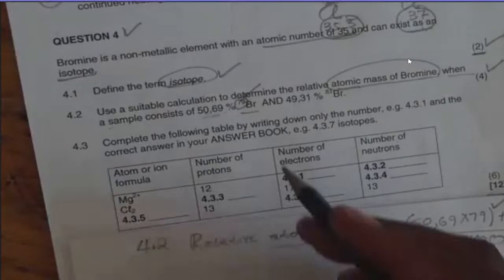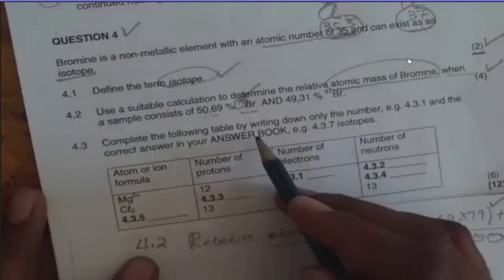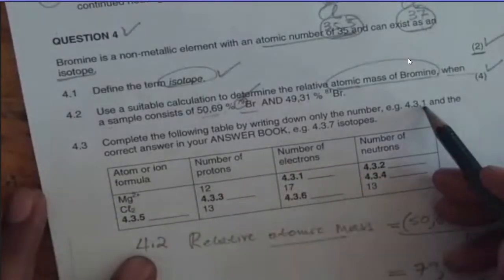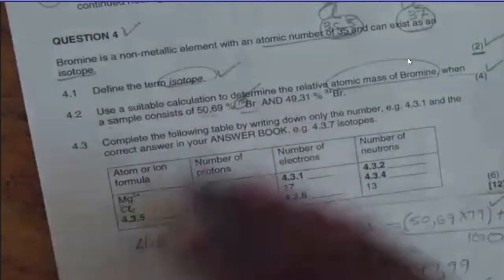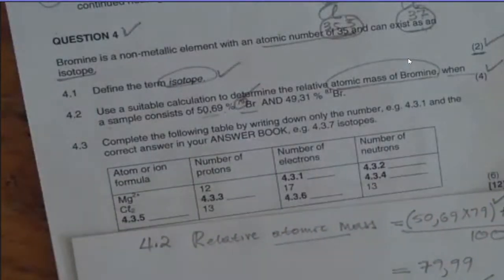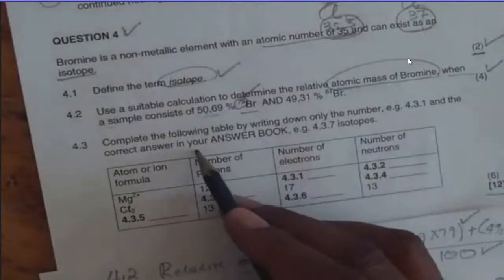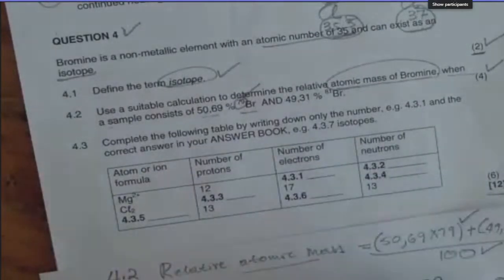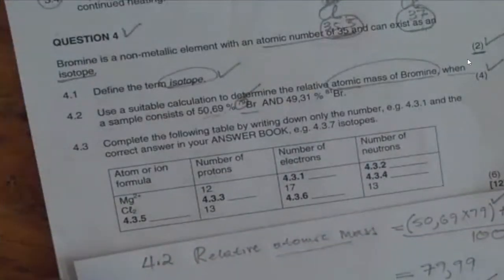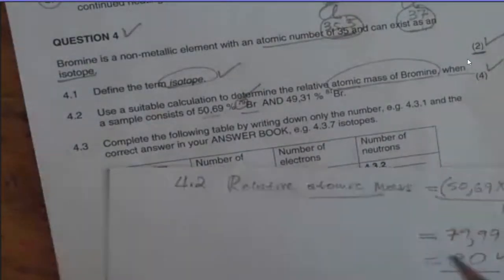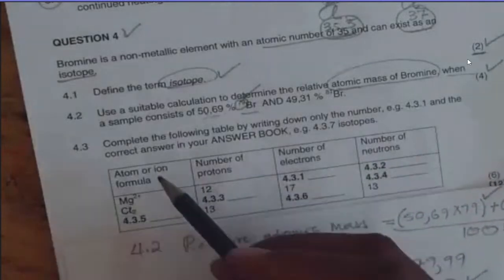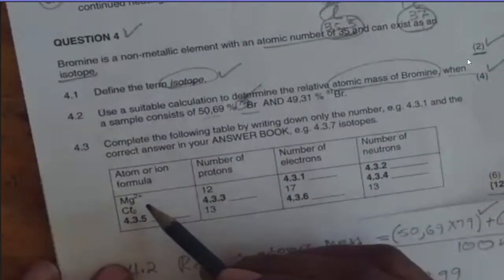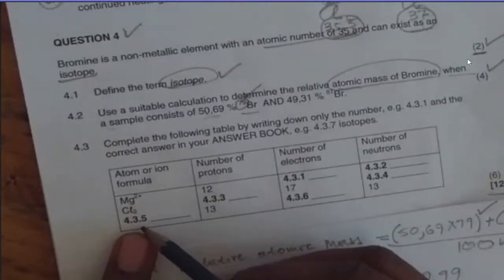4.3. Complete the following table by writing down only the number and the correct answer in your answer book. Maybe you don't have to copy everything. Just write the number, 4.3.1, and the correct answer. An example: 4.3.7 is in isotopes. All right, 4.3. Complete the table. I'm having atom or ion formula Mg2+ and Cl2.